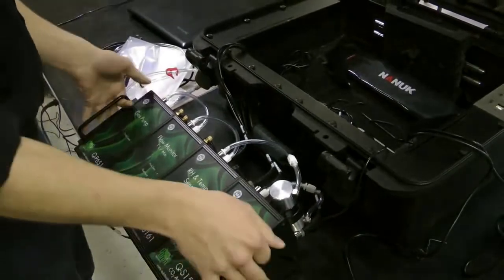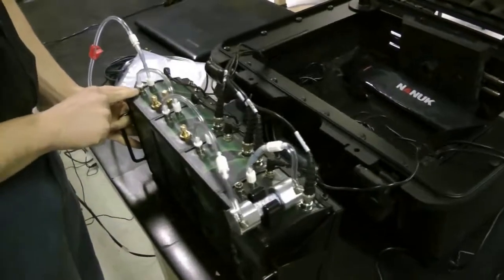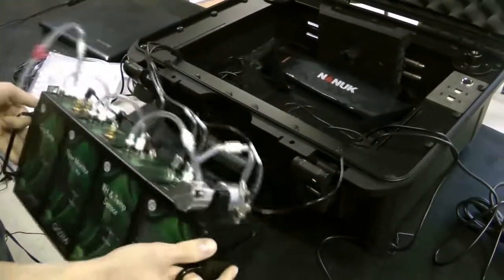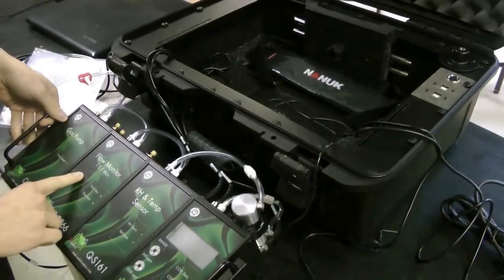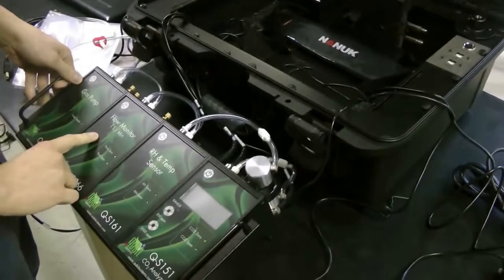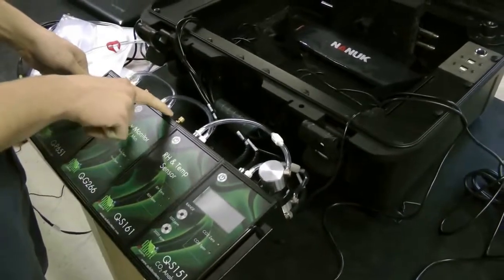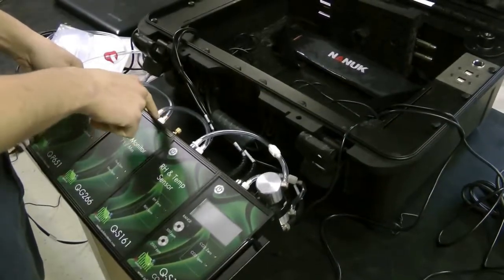The output of this gas pump, as shown here, goes to the input of your flow monitor. This flow monitor is factory set and calibrated to be within 100 to 200 milliliters per minute. If you wish to change that, you can do so with the needle valve. We will show you how to do this in another video.